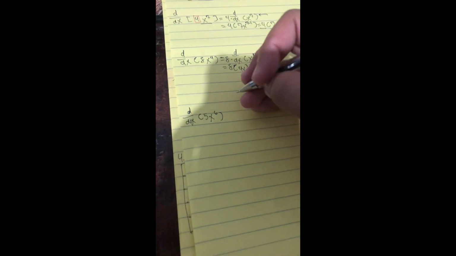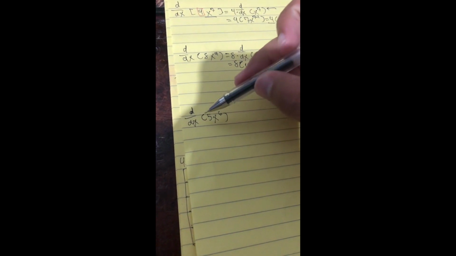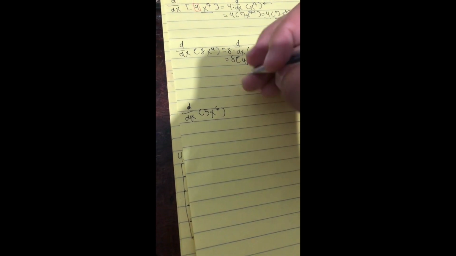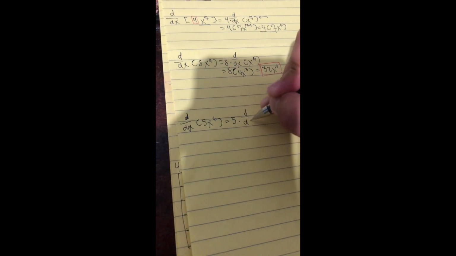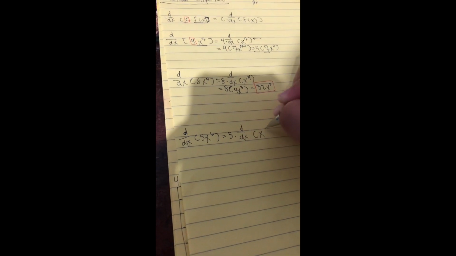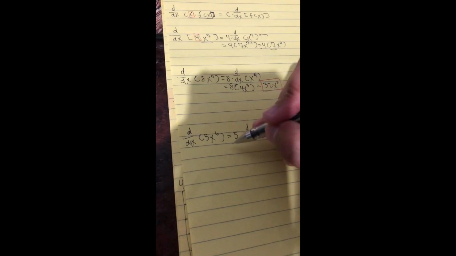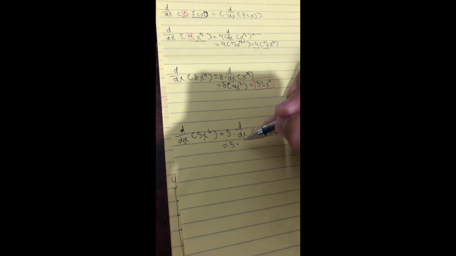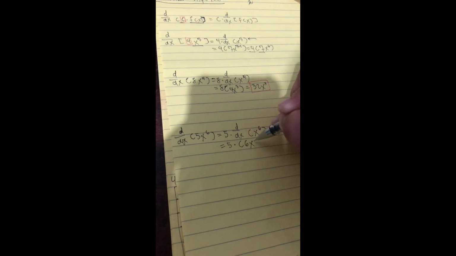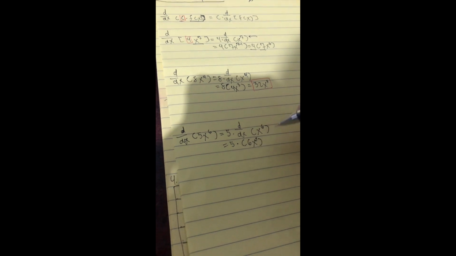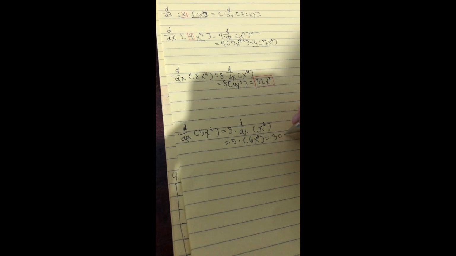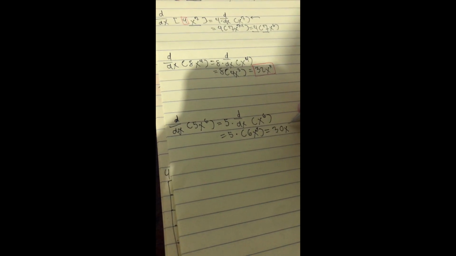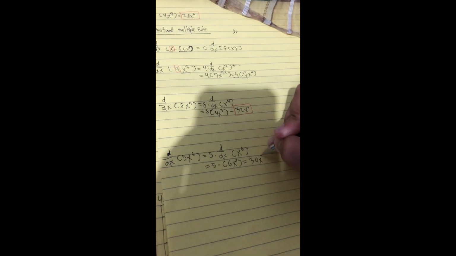The last one is the derivative of 5x to the 6th power, which is 5 times the derivative of x raised to the 6th power. It is 5 times 6x raised to the 5th power. So 5 times 6 is 30x raised to the 5th power. So that is the answer.